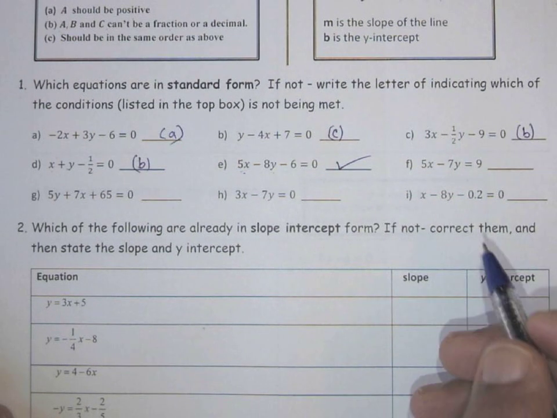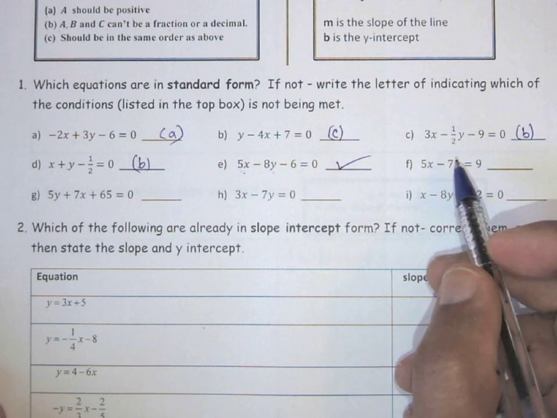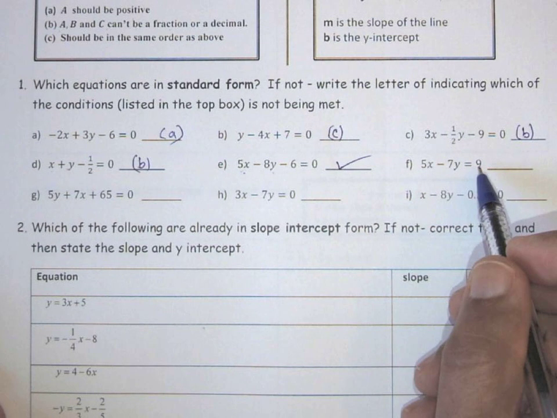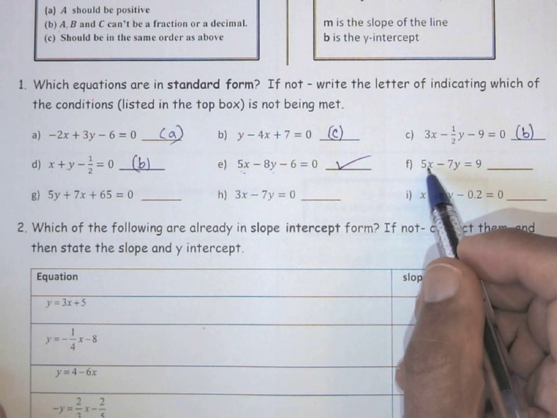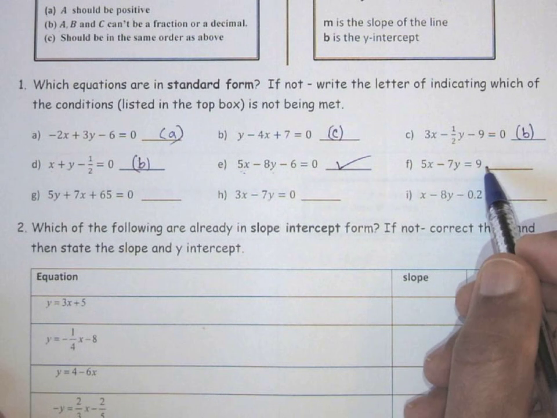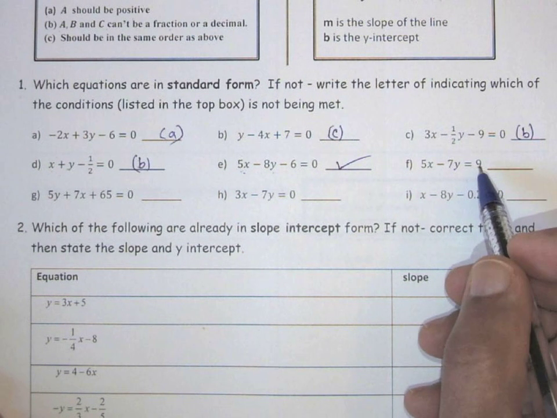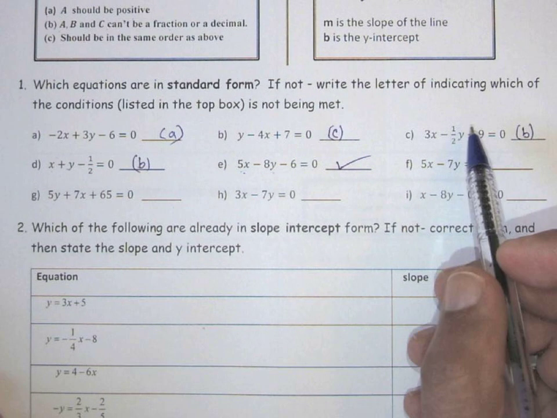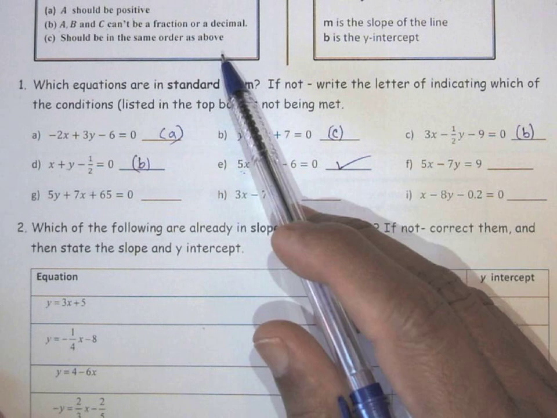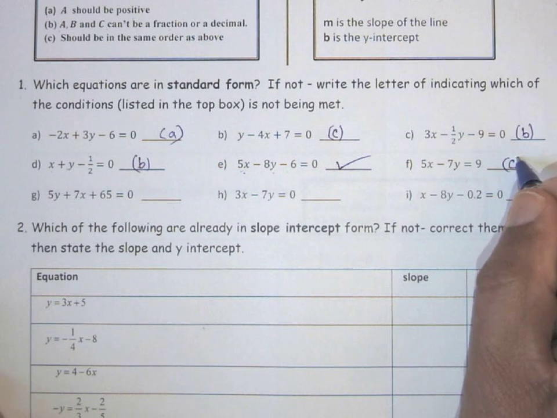Next example, that is 5x minus 7y equal to 9. There is no fraction, and the coefficient of the first term is 5, it is positive, but you see that the 9 is on the right side, right? So it's not in the same order as we defined at the beginning. So the condition C is not met.